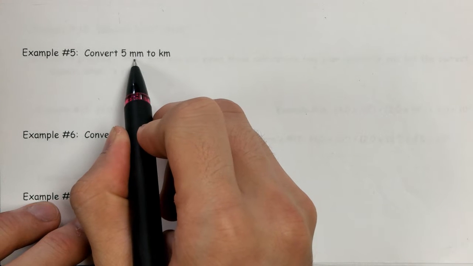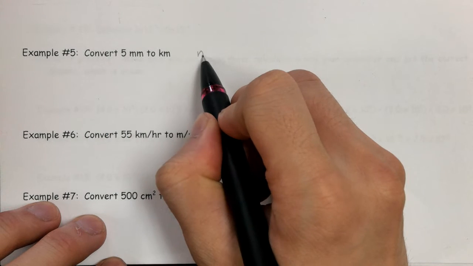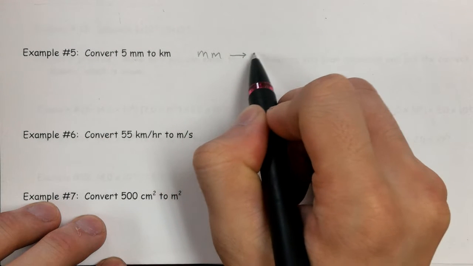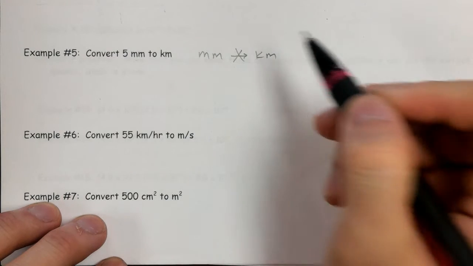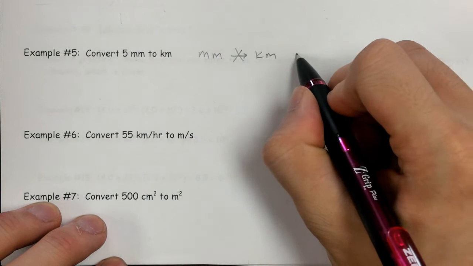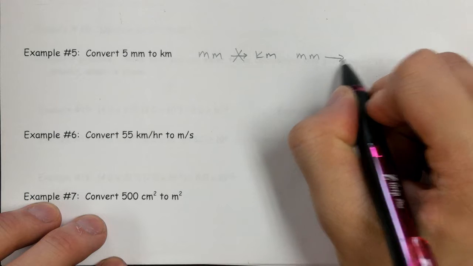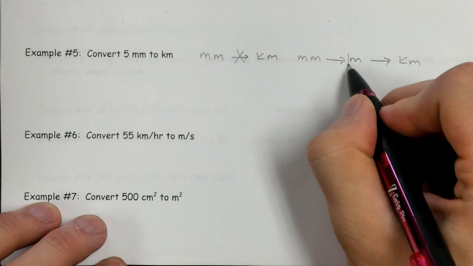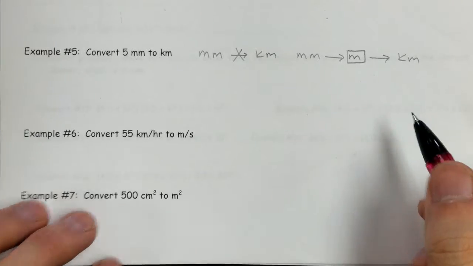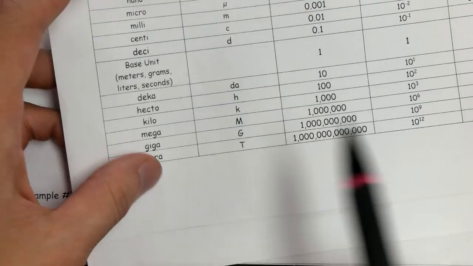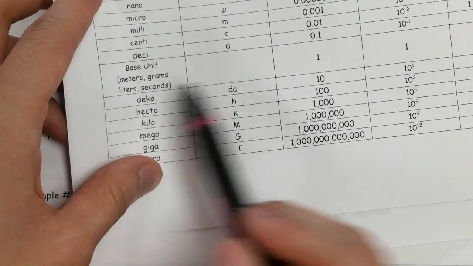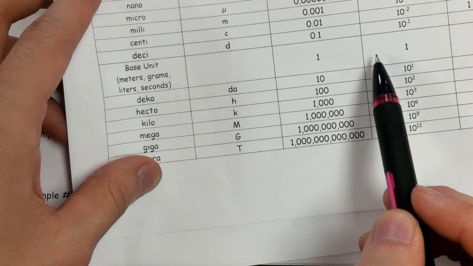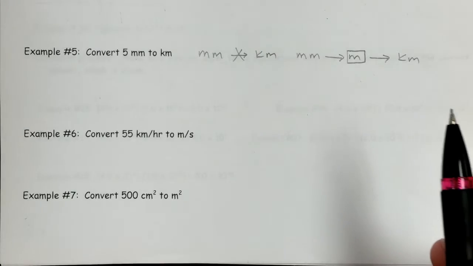Do not go from millimeters to kilometers. So I'm going to do millimeters to kilometers. Do not do that. Instead, go from millimeters to meters to kilometers. Right? This is the base unit. That one in the center, right? The base unit, meters. So we got to go back here before we go to the next step, okay?